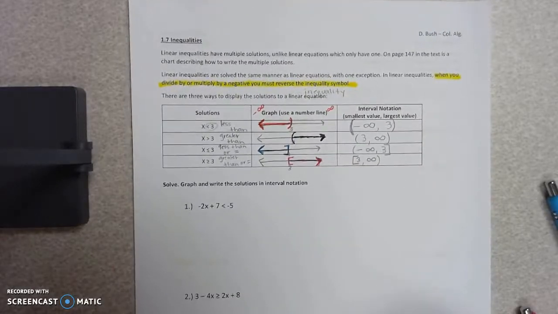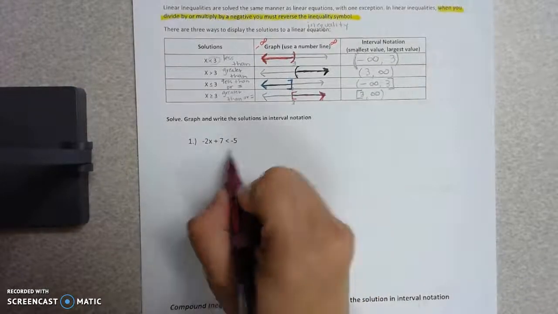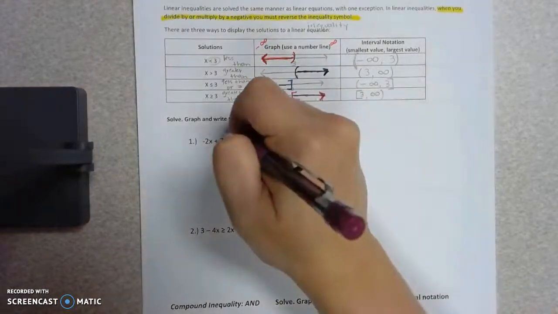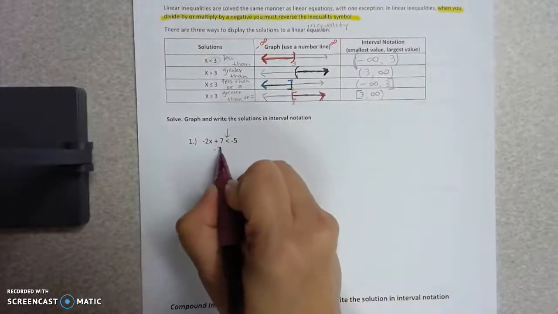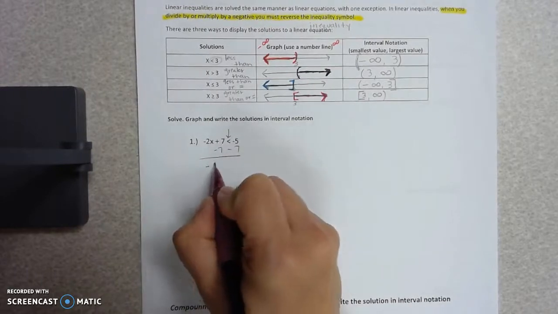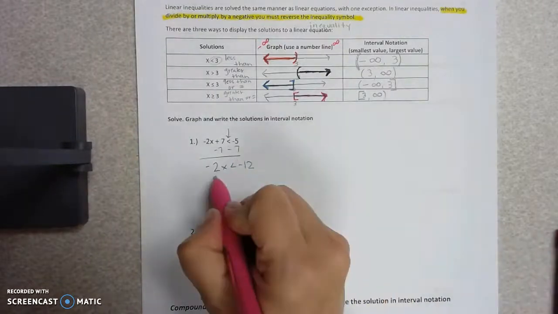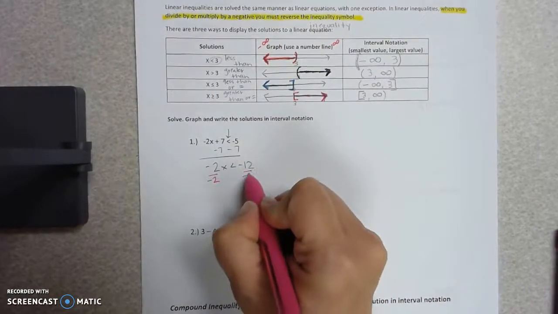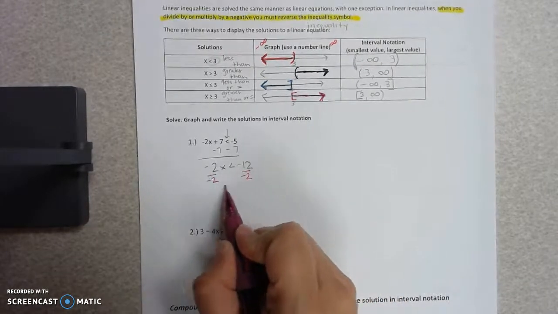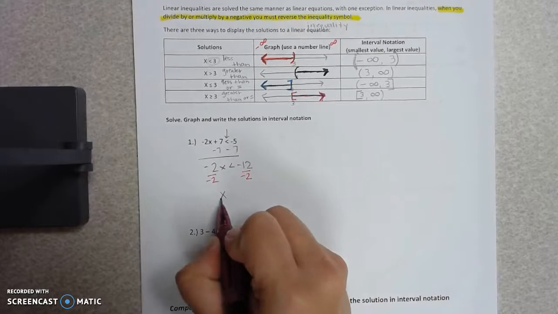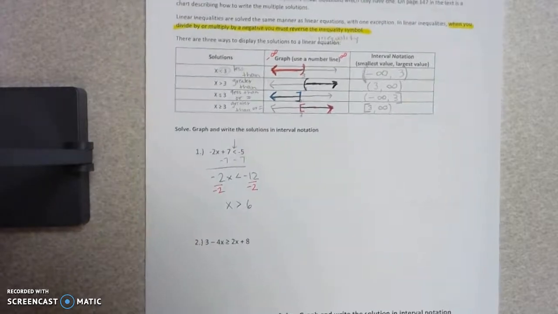Alright, so let's do a quick solve a couple of these. Alright, so to solve these work similar to linear equations. This would be like where the equal sign is at. Alright, so we're going to subtract 7. That'll give us negative 2x is less than negative 12. Alright, then note that here we divide by a negative 2. Alright, and we said anytime we divide by a negative, we reverse the inequality symbol. So it would become x is greater than 6.